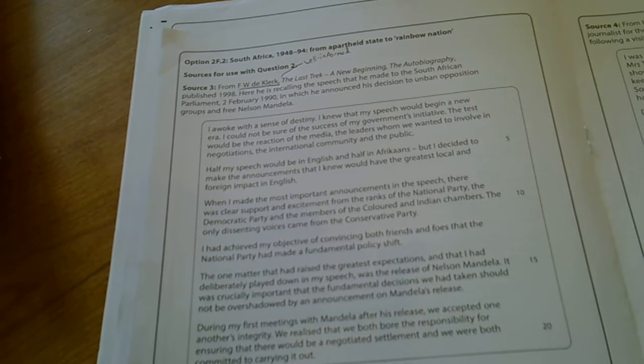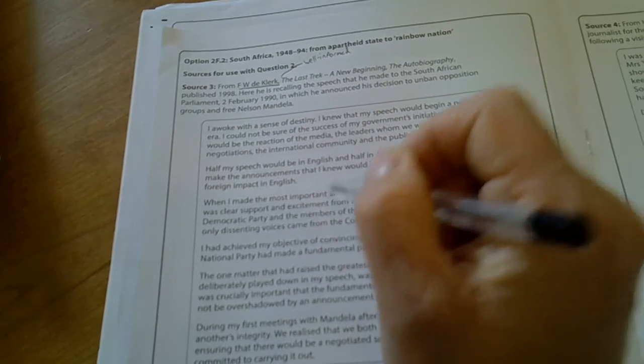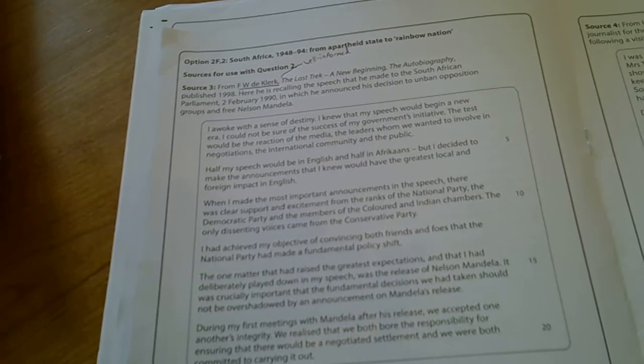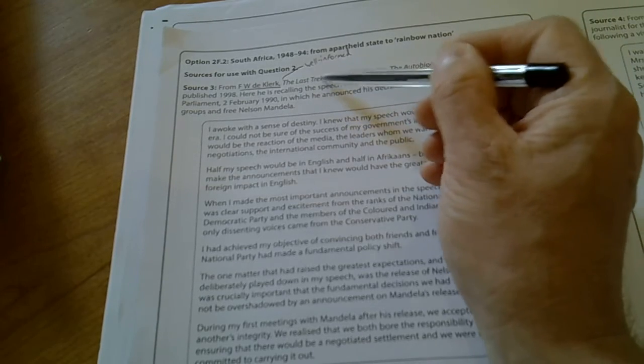Okay, so the book's called The Last Trek, A New Beginning. That's interesting, The Last Trek. Pause the video here. What's he referencing there, this trek? Pause the video so you can remember. That's right, the Great Trek, of course, of the 1830s. And he's saying a new beginning, the last trek. So it's interesting. We may or may not want to comment on this. Obviously, we've got limited time. We can't comment on every little thing. But I think it's just interesting that he's called his book The Last Trek.